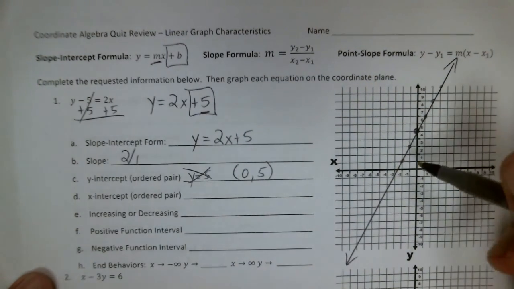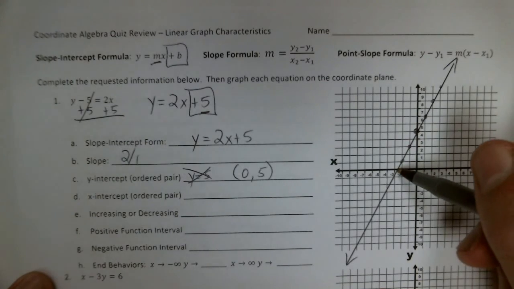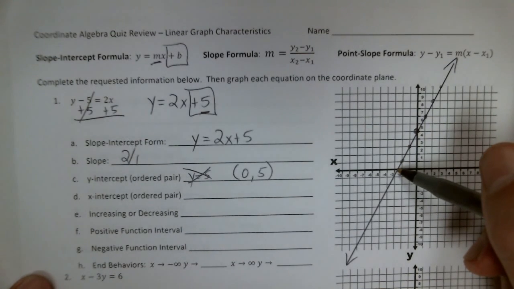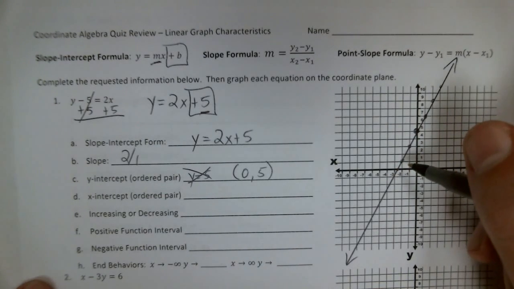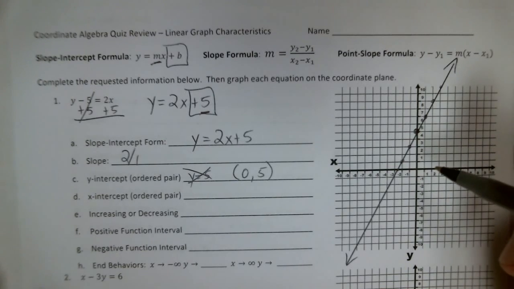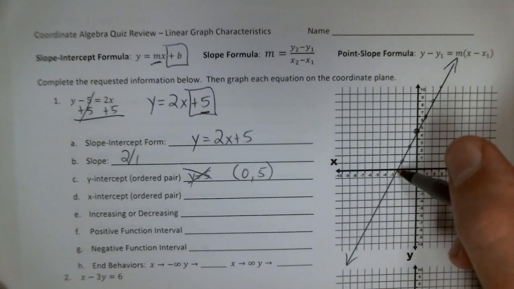Now the x-intercept, they were mean to us on this first problem. If you notice where it crosses the x-axis, it's not a nice pretty whole number. So you have one of a couple of options when that's the case. You can use your calculator, which I'll show you here in just a minute, for how you find an x-intercept.